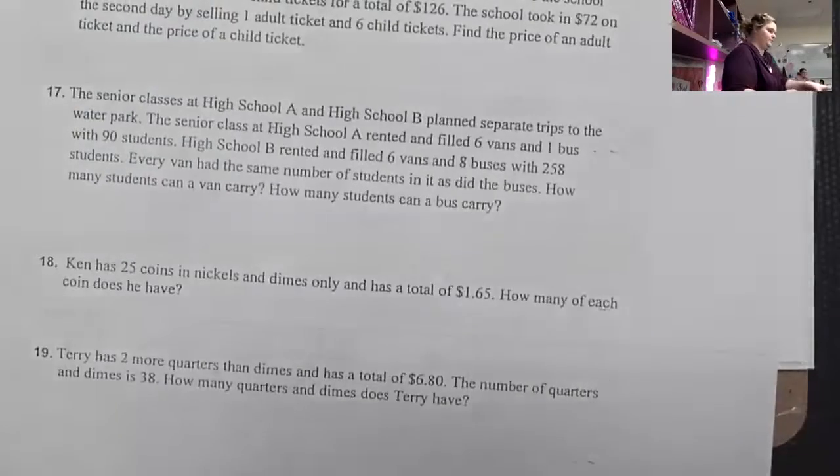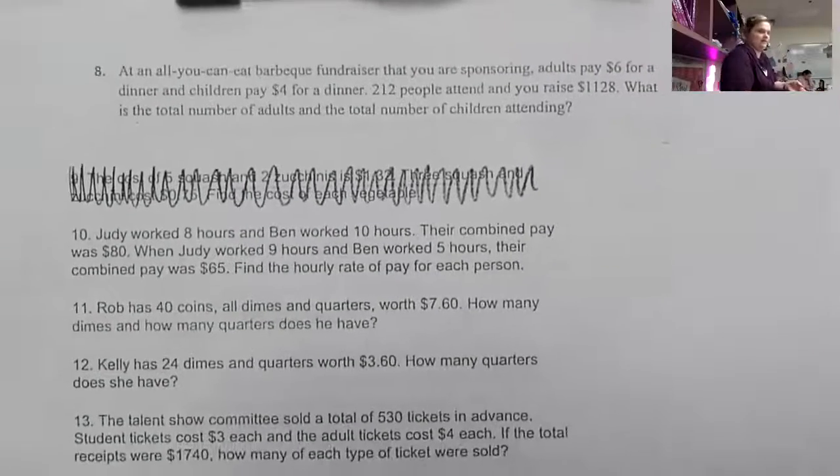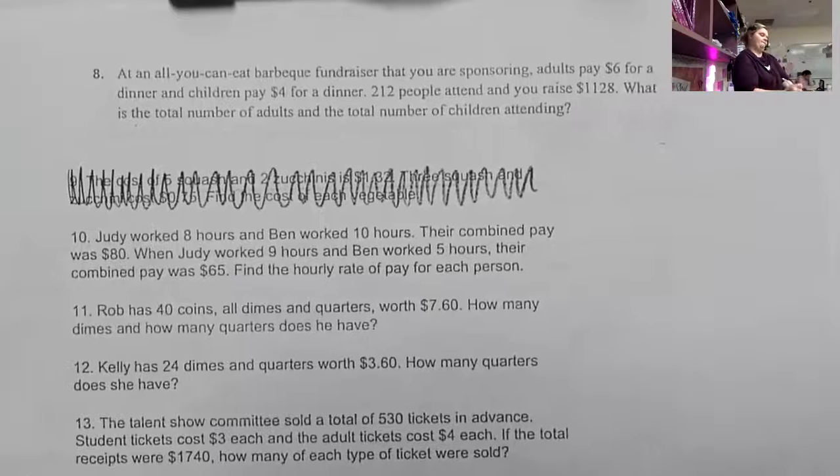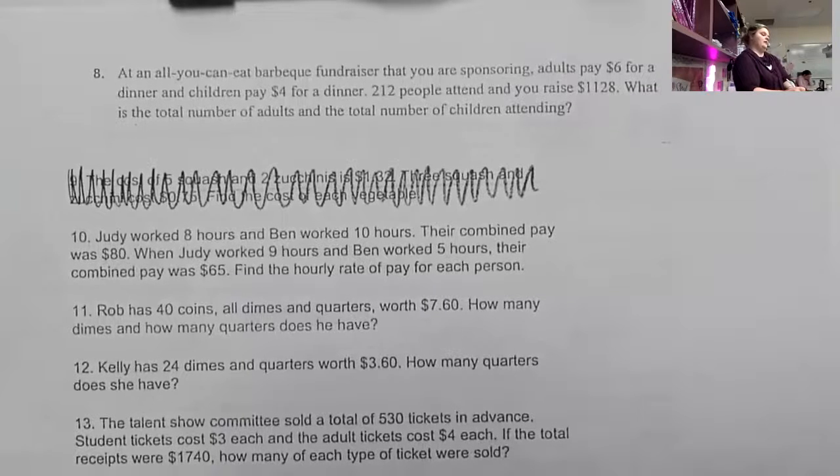Okay, backside, let's take a look at a few. We're gonna skip around. Number 8's a very typical question that you're gonna see that I hope you can be able to solve, okay? It says you're at an all-you-can-eat barbecue fundraiser you're sponsoring. Adults pay $6 and children pay $4. 212 people attend and you raise $1,128.